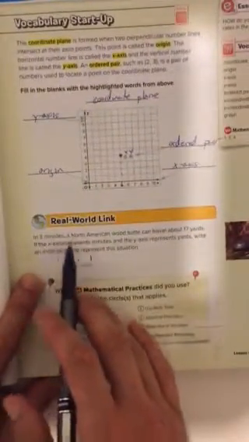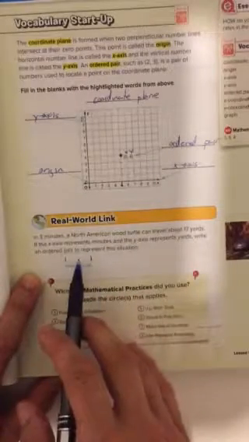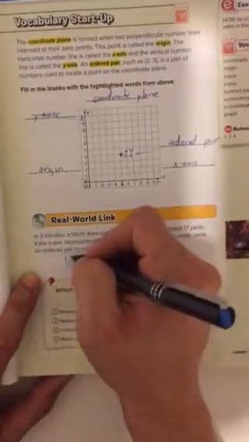Okay, so it says, in 3 minutes a North American wood turtle can travel about 17 yards. Okay, I need to see if I can actually put that into an ordered pair. So it says minutes and yards. So minutes is 3 minutes, 17 yards. And I can actually graph that on here, okay? Let's skip this. I'm just going to work through 2 examples here.